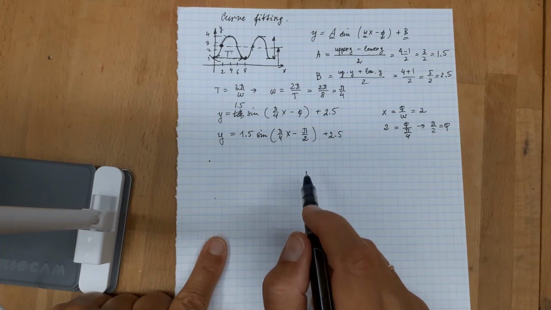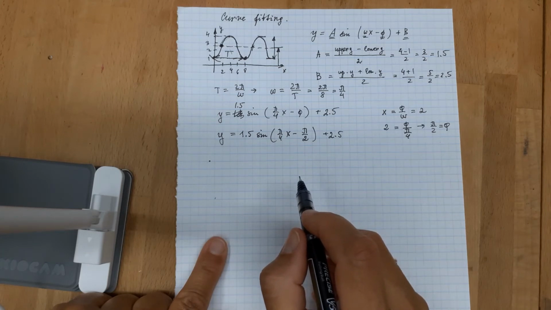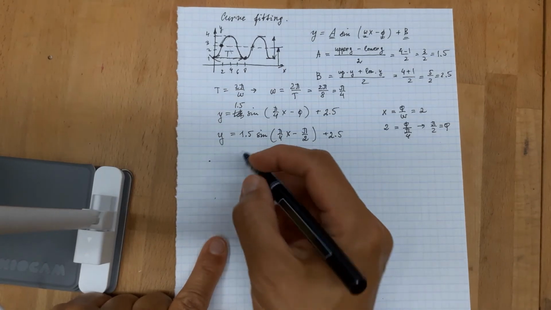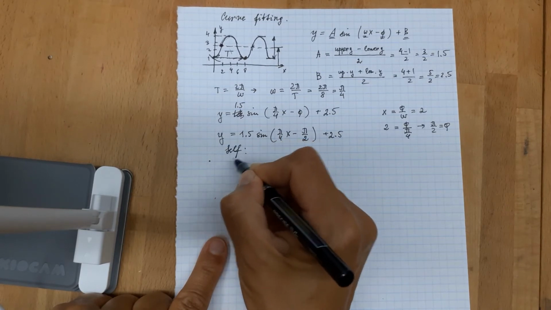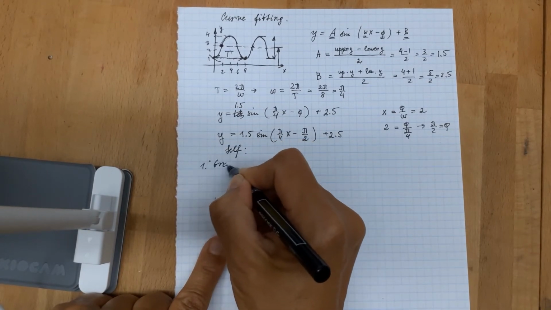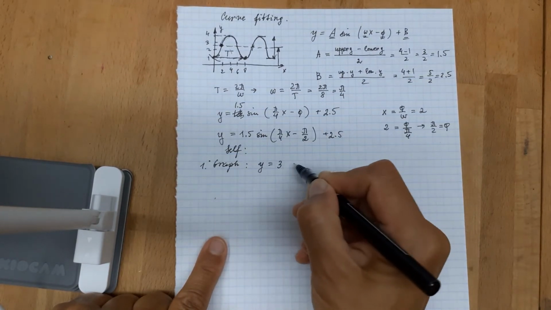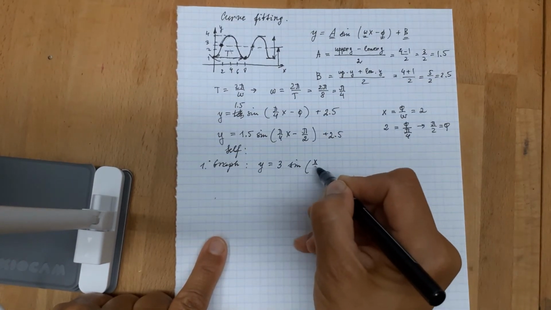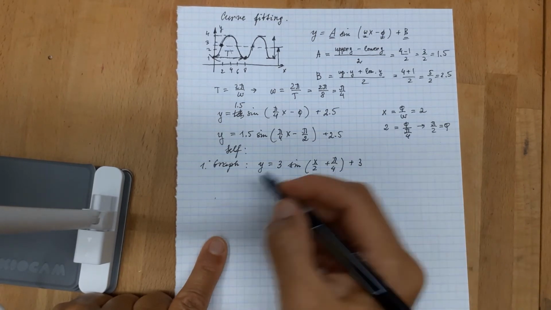Now I think you can try to graph something. I'm going to put a couple of problems for self-graphing and we'll take a pause. Self-practice. Number 1, graph y equals 3 sine of x over 2 plus pi over 4, plus 3.